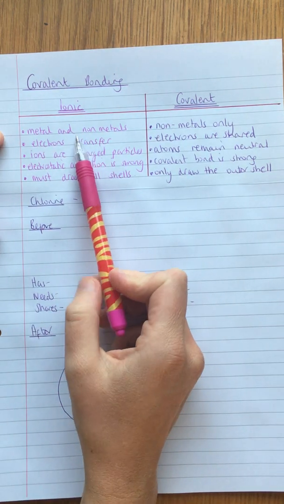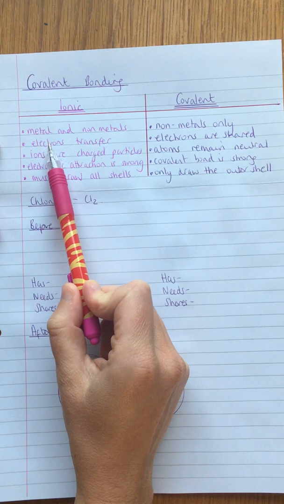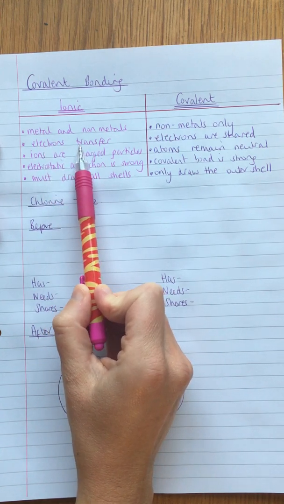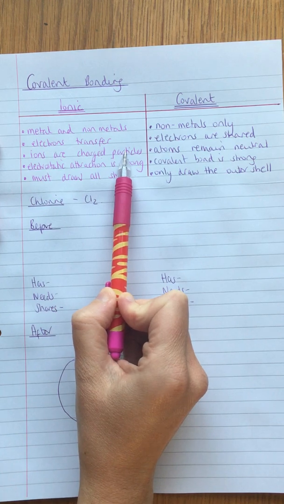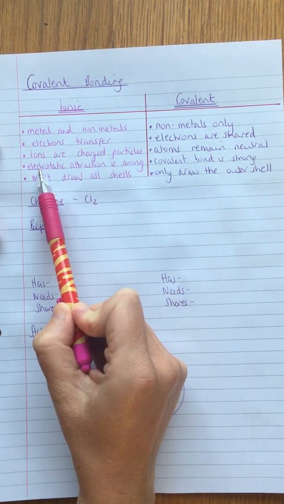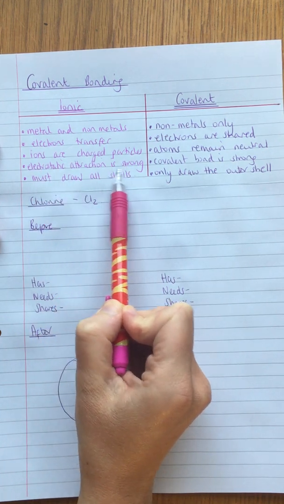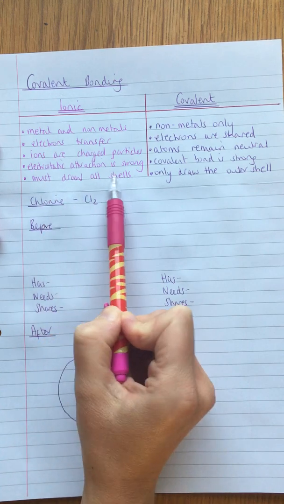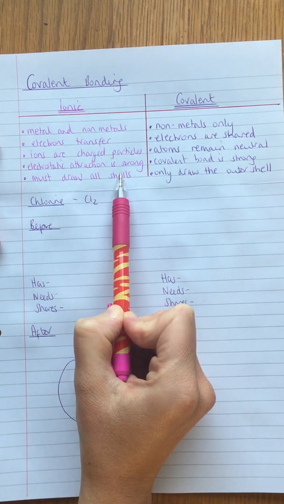Ionic bonding, which we looked at last week, happens between a metal and a non-metal. The electrons transfer from the metal to the non-metal. Ions are charged particles, so we get charged particles at the end. These positive and negative ions are held together by electrostatic attraction, which is strong, and we must draw all of the shells, before and after.